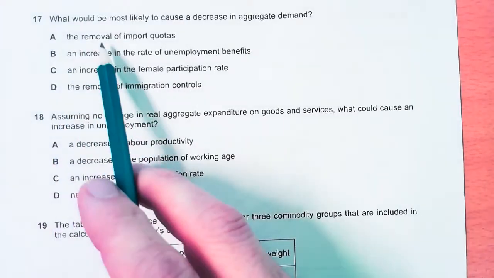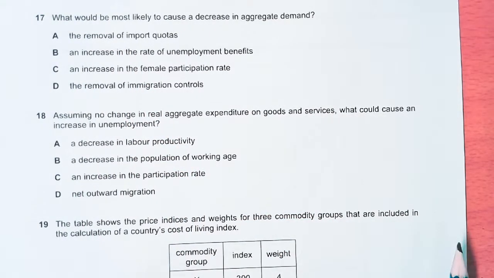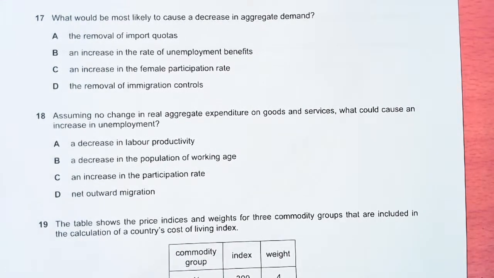So first point we've got here is the removal of import quotas. If you think about the nature of that, that's going to reduce the prices of imports. So therefore, yes, that would mean more imports are consumed and more money actually leaves the economy. Okay, so aggregate demand would decrease. The answer is A. An increase in the rate of unemployment would increase aggregate demand. Female participation would obviously increase aggregate demand. Removal of immigration controls would also boost aggregate demand.